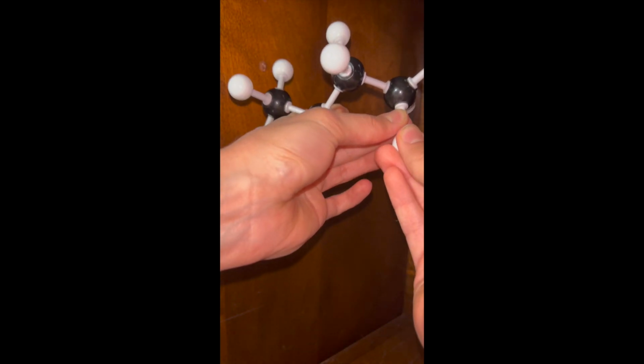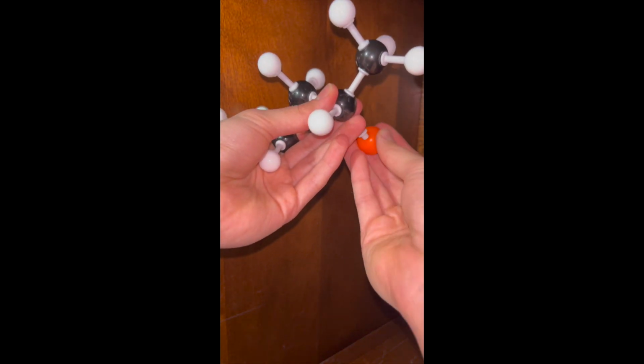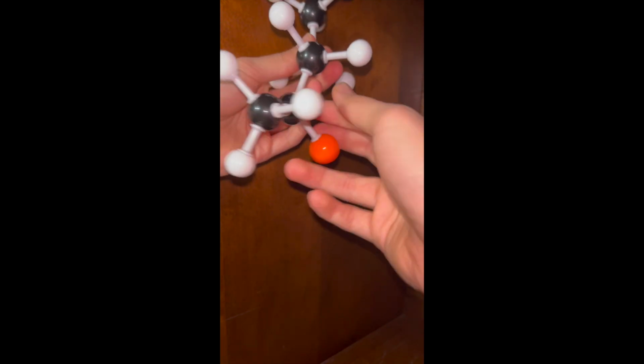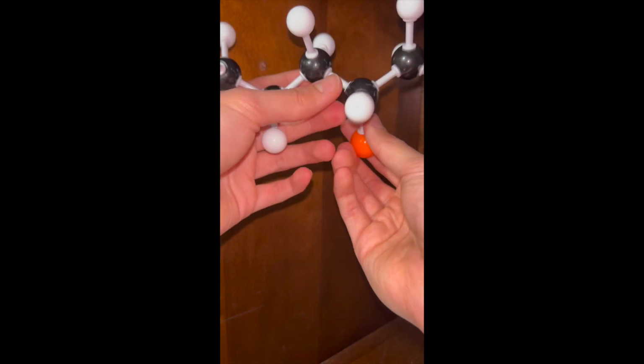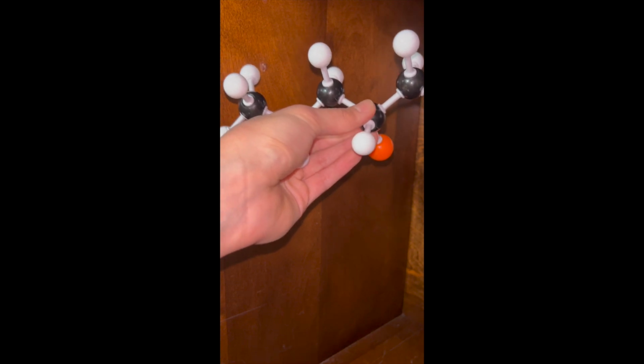We're going to have R stereochemistry. We replace this back hydrogen instead, and we're going to have S stereochemistry, right? Here, here, here, here. So this molecule and the molecule I just made are going to be enantiomers, which means that this hydrogen and this hydrogen that used to be there are enantiotopic hydrogens.